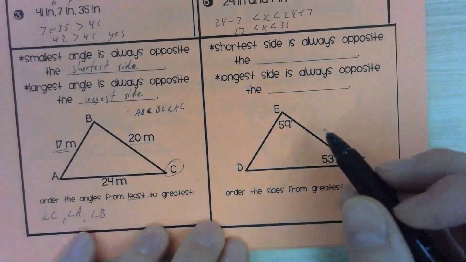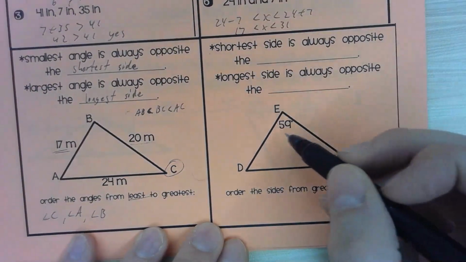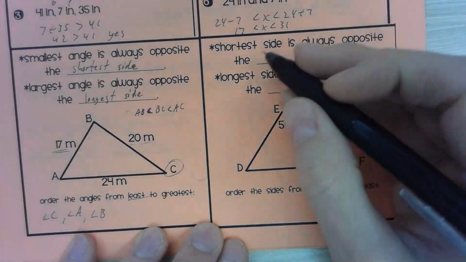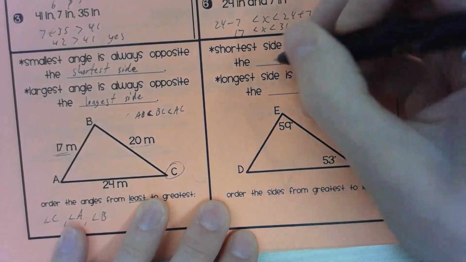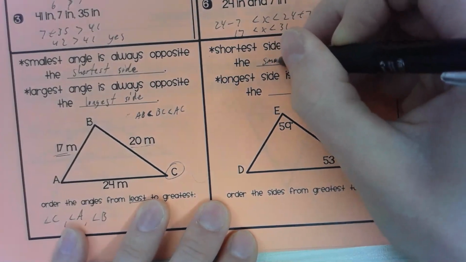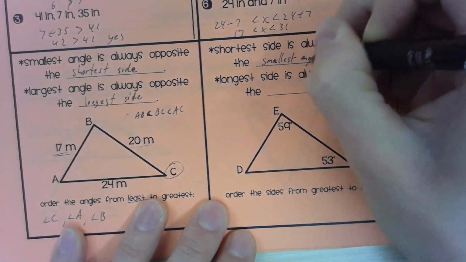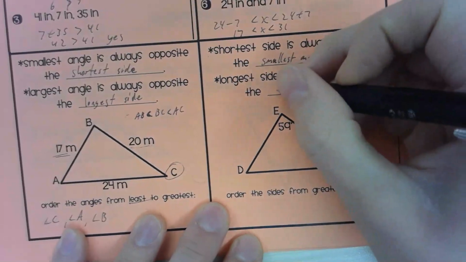So the reverse is also true. If we know angle measures, we can order the side lengths. Shortest side is always opposite the smallest angle. And the longest side is always opposite the largest angle.